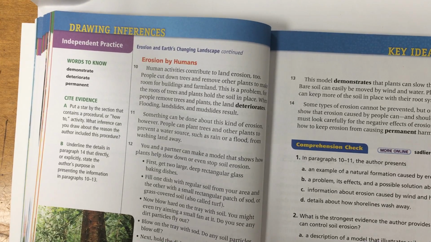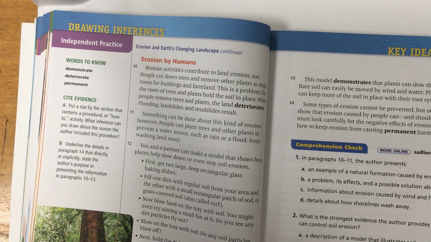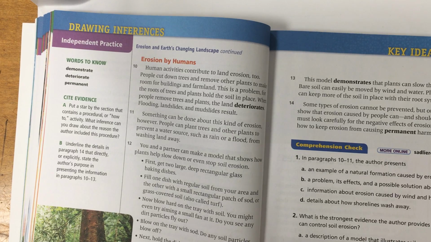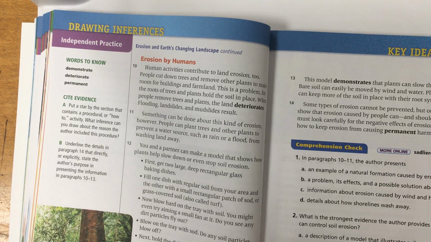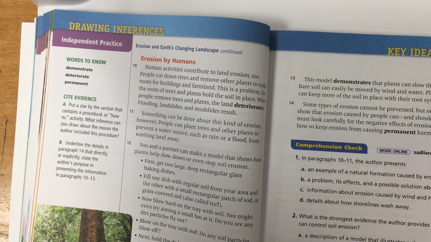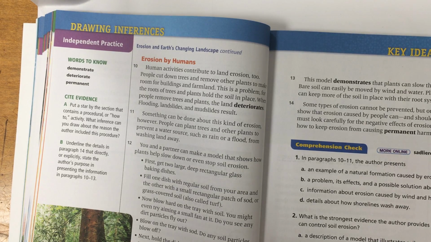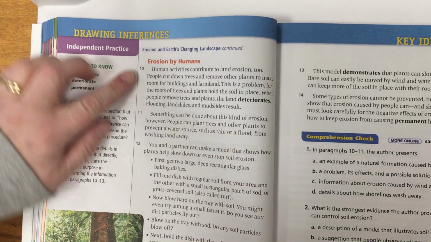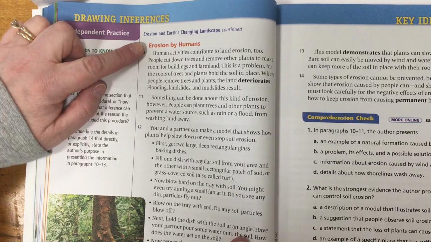So remember, we've been reading about erosion and we have come up with 3 different causes of erosion. We learned about water, ice, and wind erosion. Now today we're going to read about a very different cause of erosion. And this one is erosion by humans.